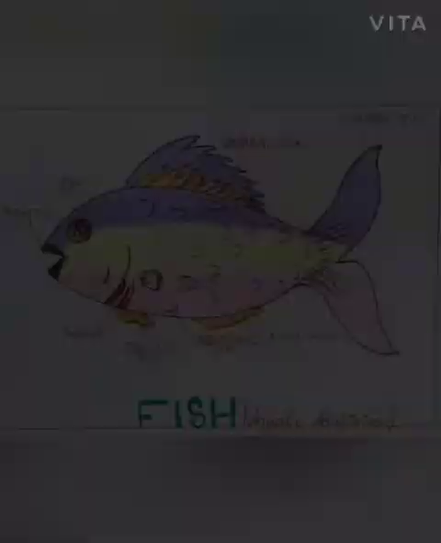Now what is adaptation? Adaptation is the capability of an organism to adjust to its surroundings or any change in its environment. There are two types of adaptations: aquatic adaptations and terrestrial adaptations. For aquatic adaptations, we will take the example of a fish. Now I will explain this with the help of a drawn diagram.